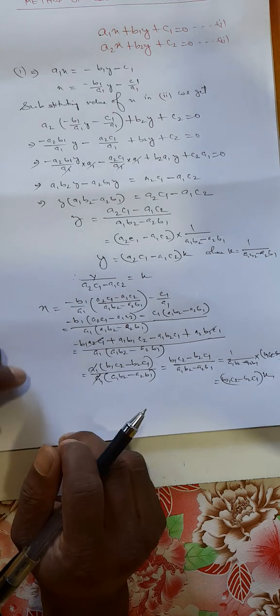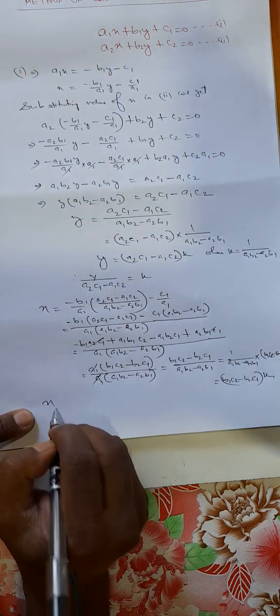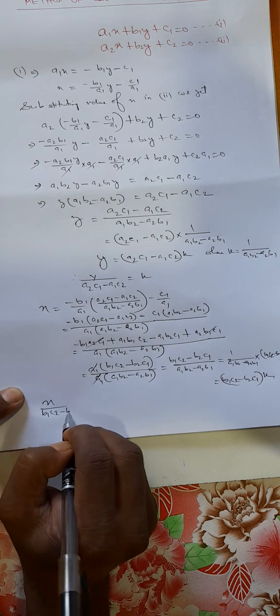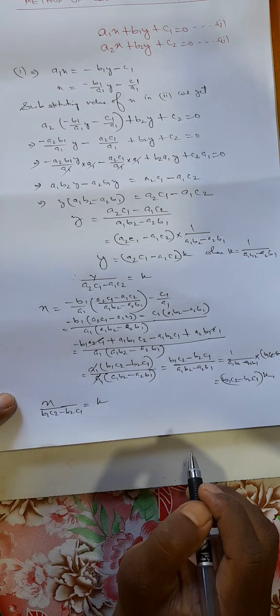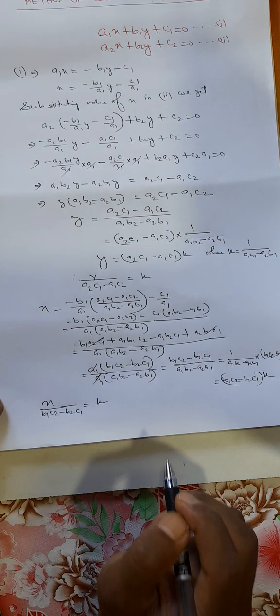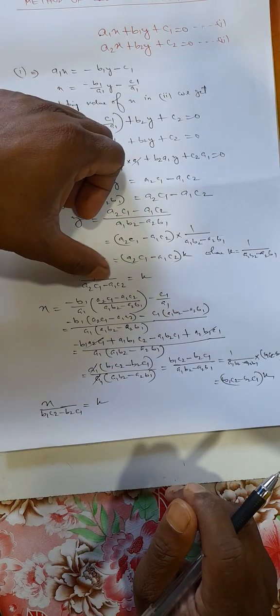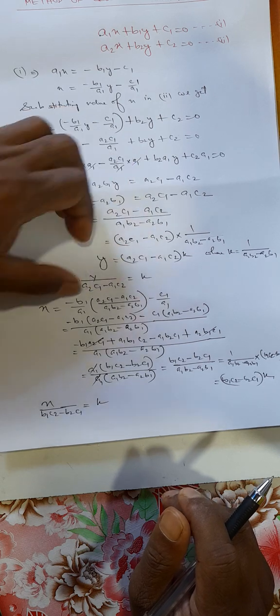So the same way we did earlier, we can write it as x divided by b1 c2 minus b2 c1 equal to k. So we got y divided by a2 c1 minus a1 c2 equal to k.